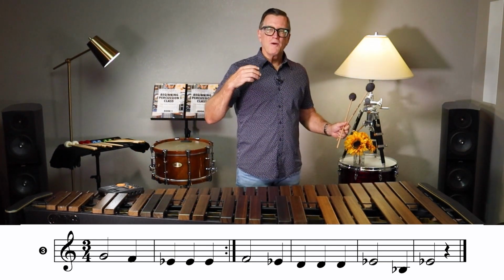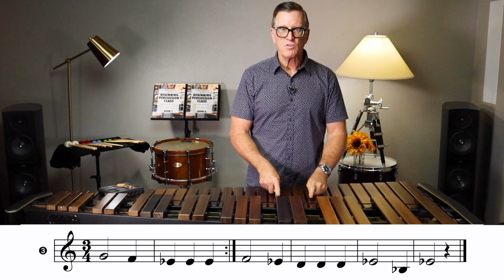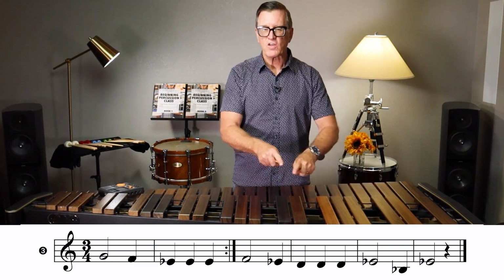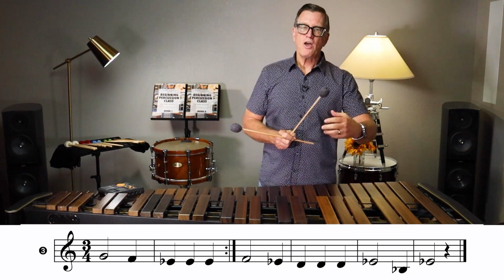All right, so practicing it at a slow tempo. Really what is important is fingering through it, saying the note names until you can get it perfectly, saying all the note names, then playing it. That's what's going to help you be able to master that line.